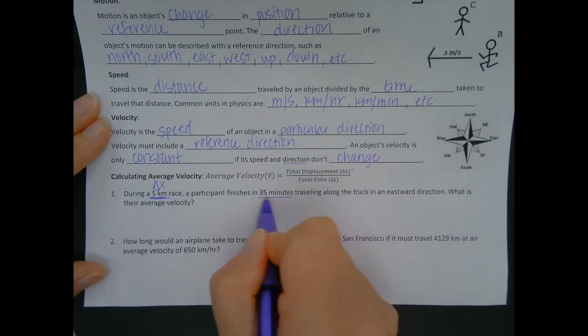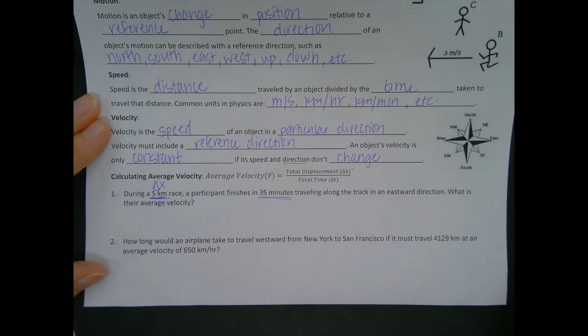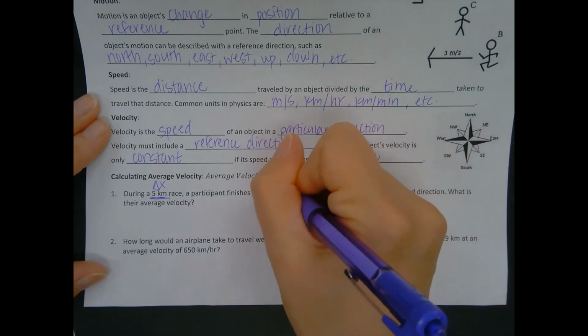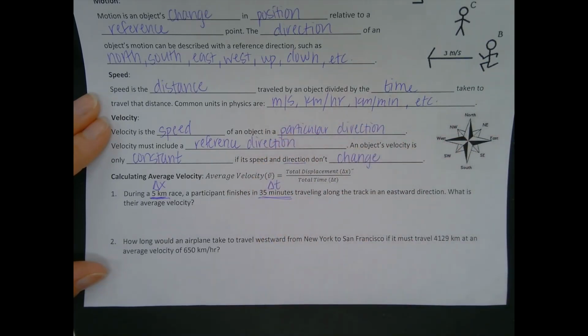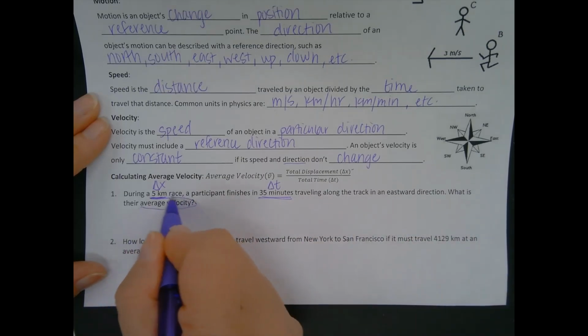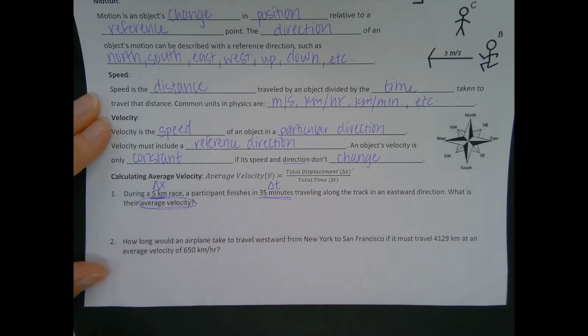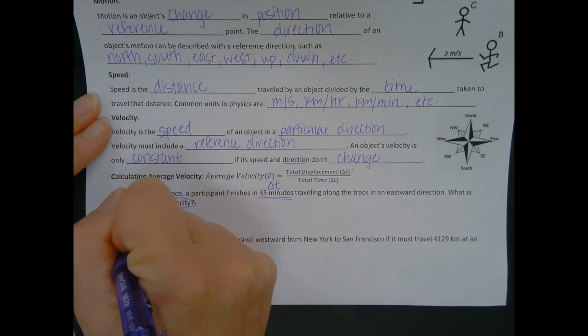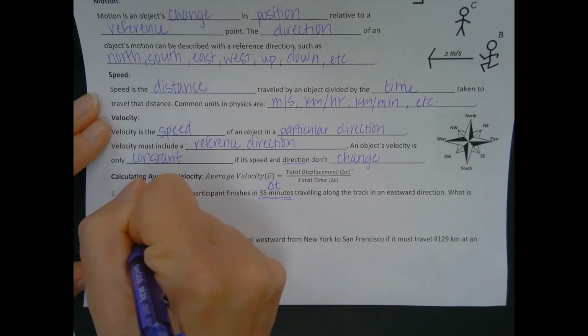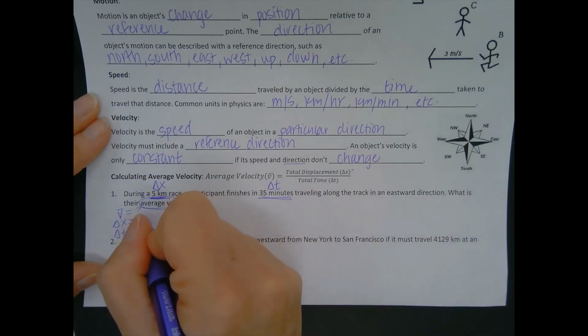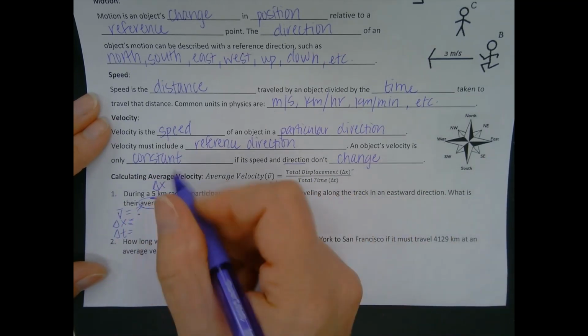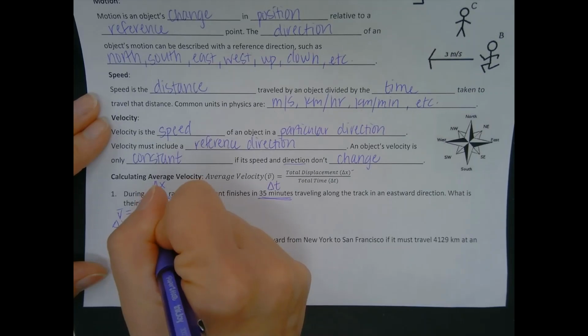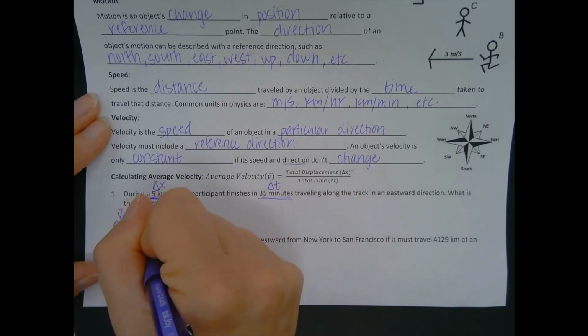If they finish in 35 minutes, which is my total time, so above it, I'm going to write delta t. And I'm looking for the average velocity, so I'm going to circle it. So my velocity equals my displacement over my time. So I'm just going to fill it in. My velocity, I don't know. My distance is 5 kilometers and my time is 35 minutes.